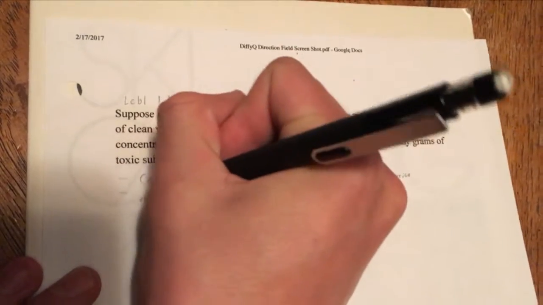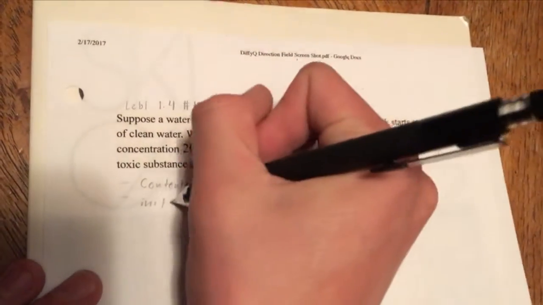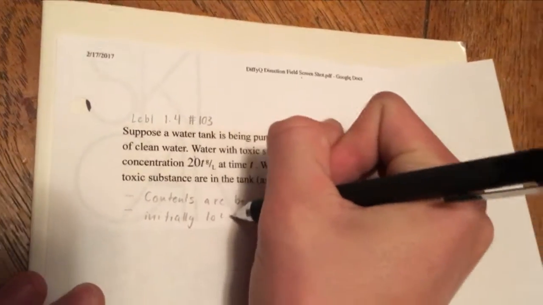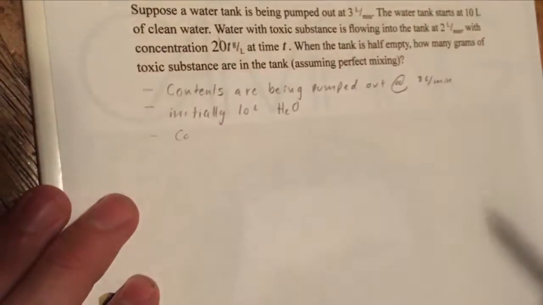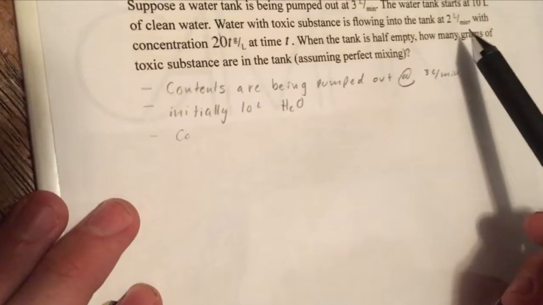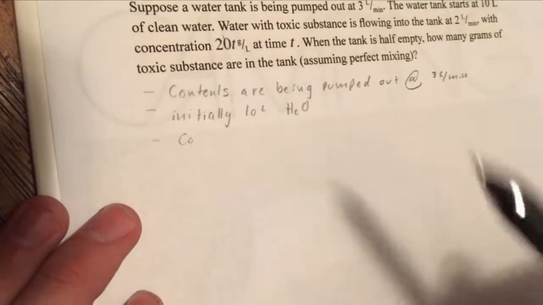And then there are initially 10 liters of clean water. And then contaminated water is being pumped in at 2 liters per minute with a concentration of 20 grams per liter.